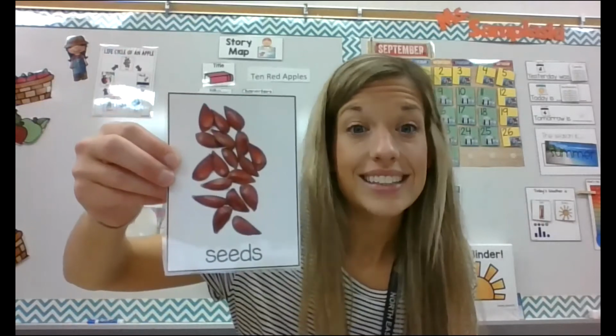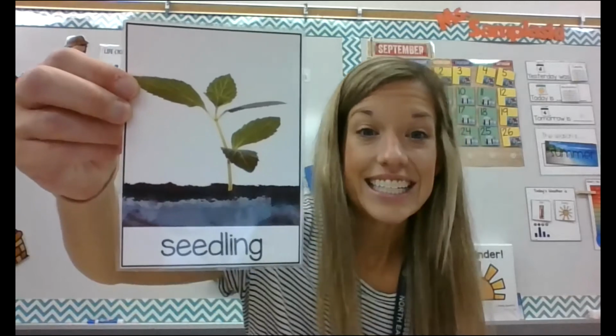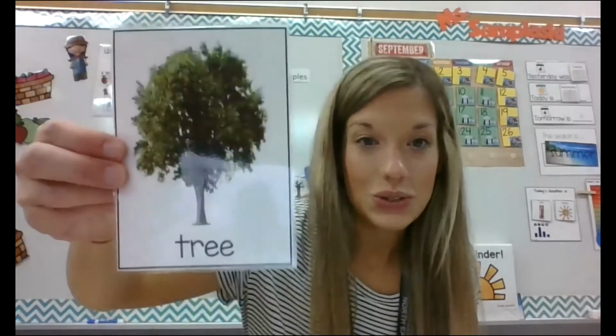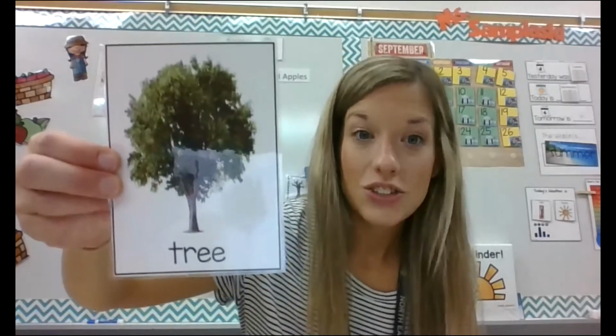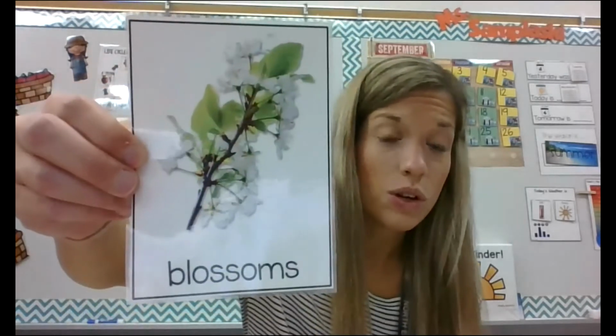Seeds go in the ground and seeds get water and seeds get sun and those seeds begin to grow. Those seeds will eventually grow into a teeny tiny plant that we call a seedling. That seedling will later, a lot later, grow into a tree. So they all grow into a tree. In the springtime, the tree will grow these beautiful blossoms. They'll look like these white flowers that will grow on the tree.